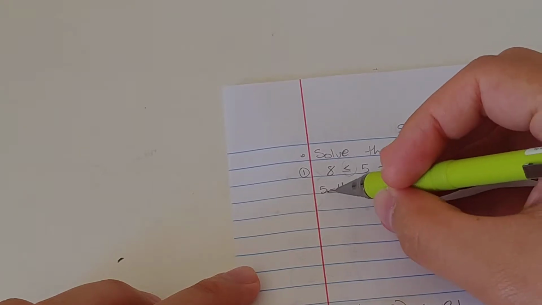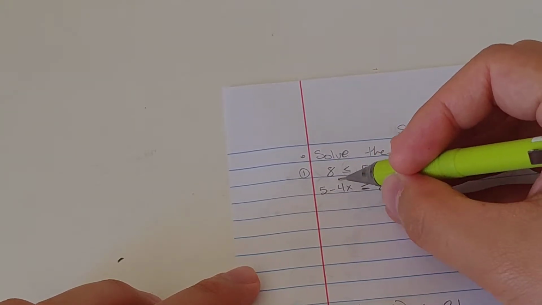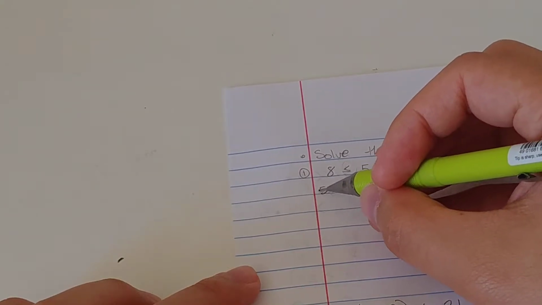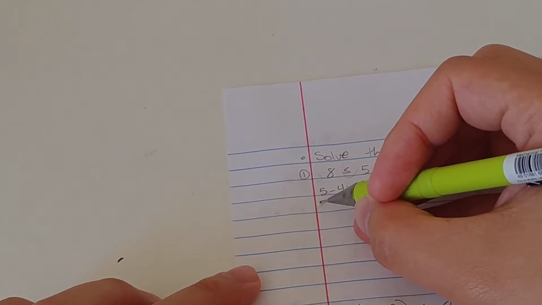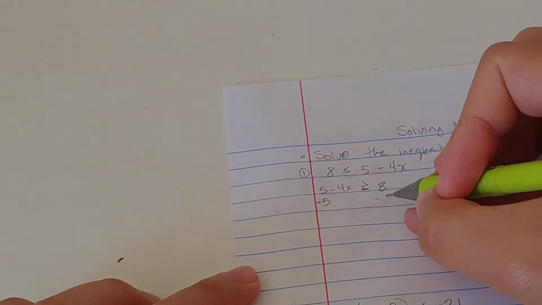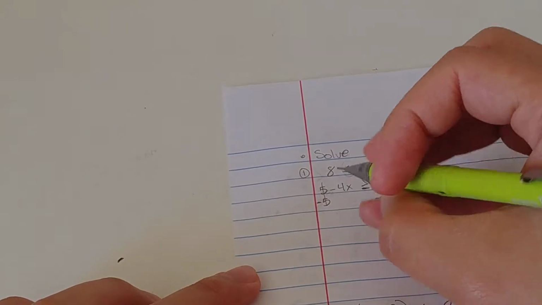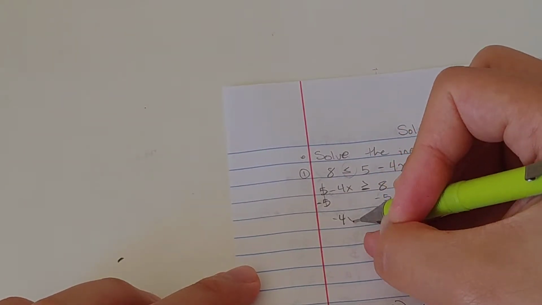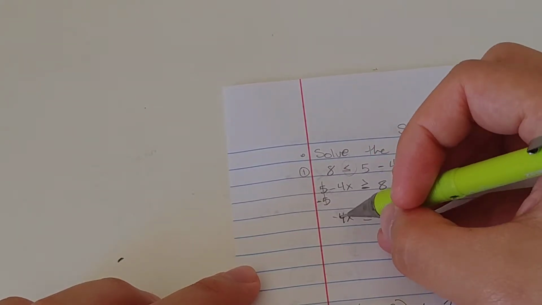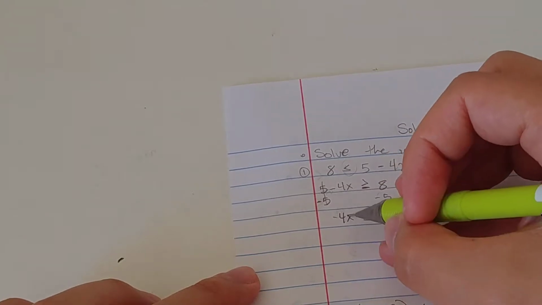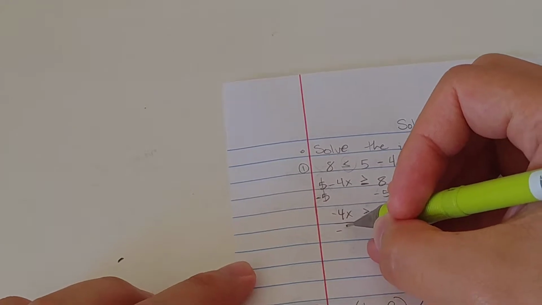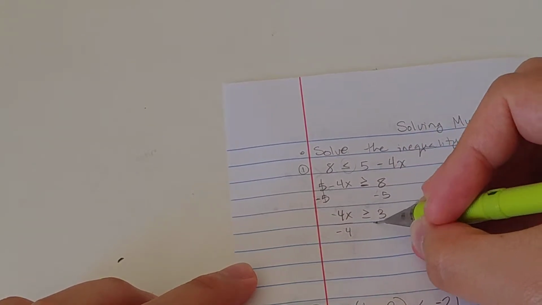All right, now we need to get rid of this 5 and the times -4. So this is a plus 5. The opposite of adding 5 is subtracting 5. These cancel out, and we get -4x is greater than or equal to 3. And now you want to get rid of that times -4. The opposite of multiplying by -4 is dividing by -4.